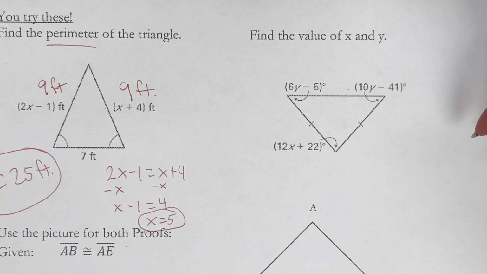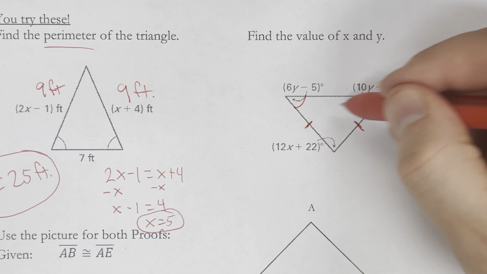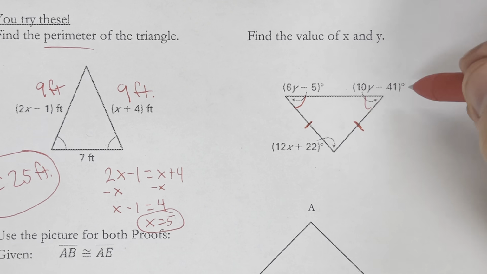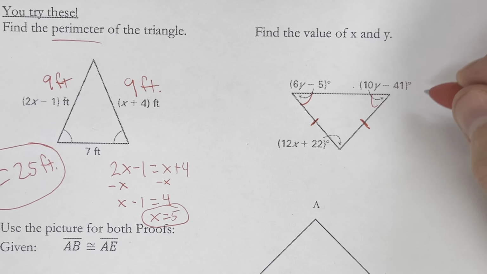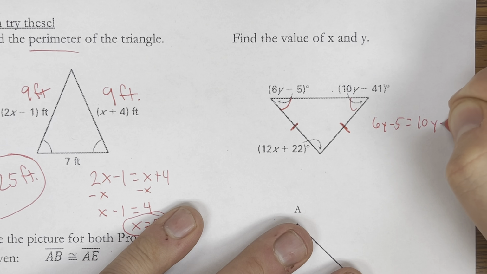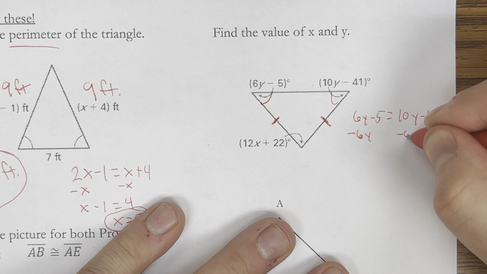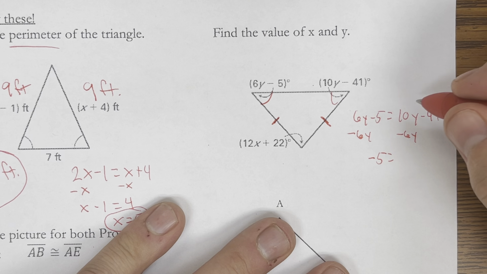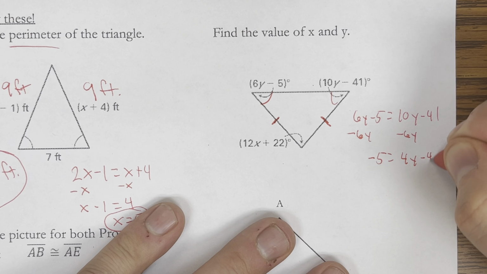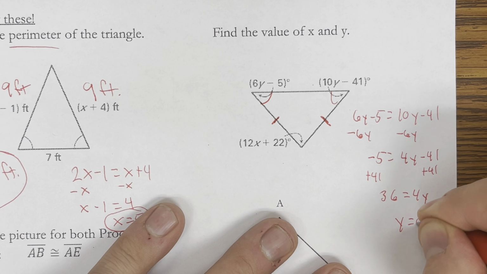Well, let's see here. This one's not quite as bad. These two sides are congruent, so that means these two angles are congruent, opposite them, base angles. So 6y minus 5 has to equal 10y minus 41. Now when I'm solving, subtract 6y, negative 5 equals 4y minus 41. Add our 41. And negative 5 plus 41 is 36 equals 4y. Y is equal to 9.